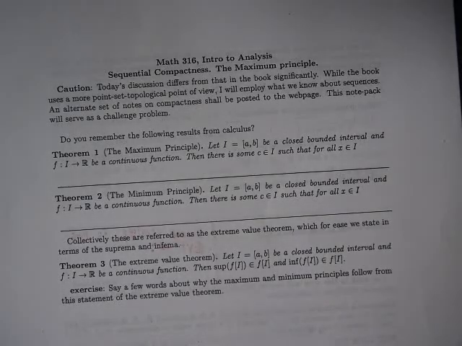For maximum values, let's just parse that out. Let I be a closed bounded interval and f be a continuous function on I. Then the maximum principle should say something like there's a maximum output for this function. So what should that mean? That should mean there's some input in the interval which produces the maximum output.